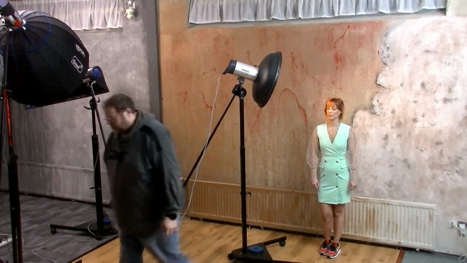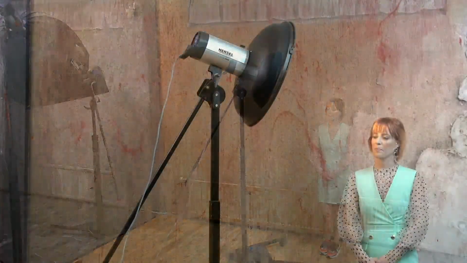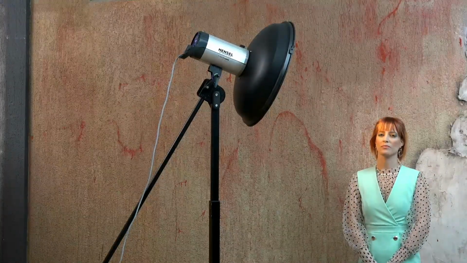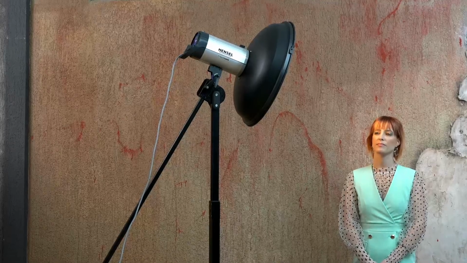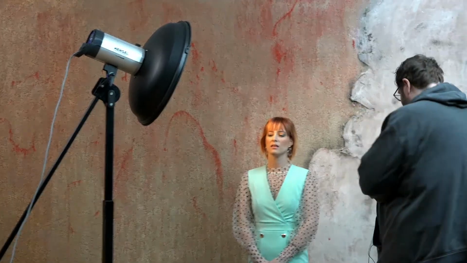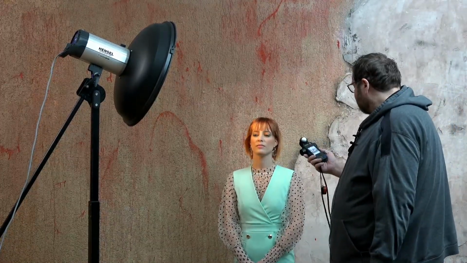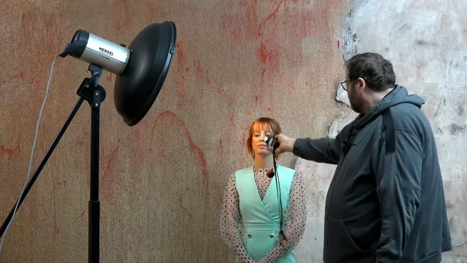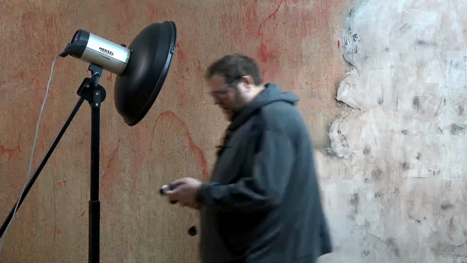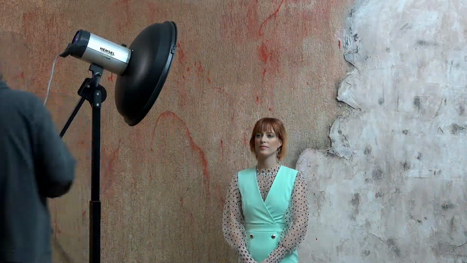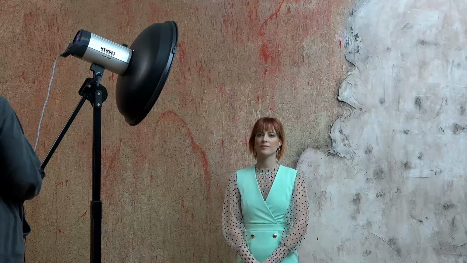Okay, let's find that light meter again. And the light meter, guys, I can't stress how easy a light meter is. It's not something that will make you a better photographer. It will just make you way faster and more accurate because you can repeat your shots. 16.5. That's a lot. Let's go down.